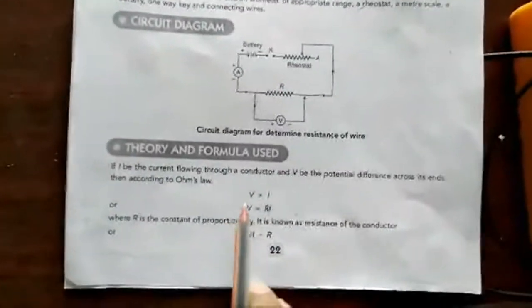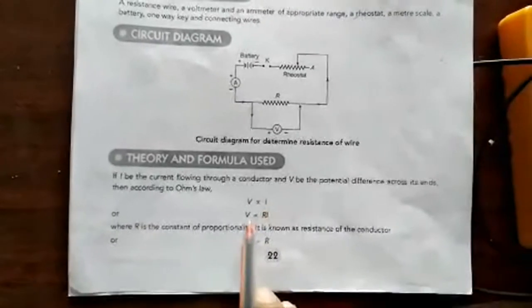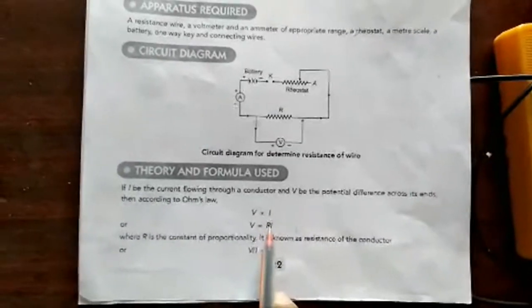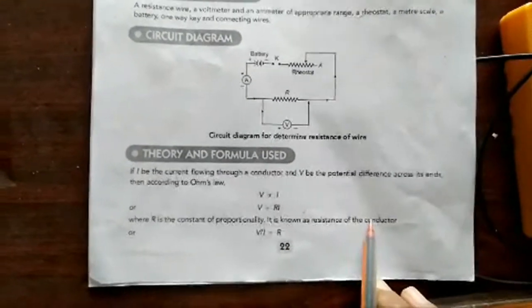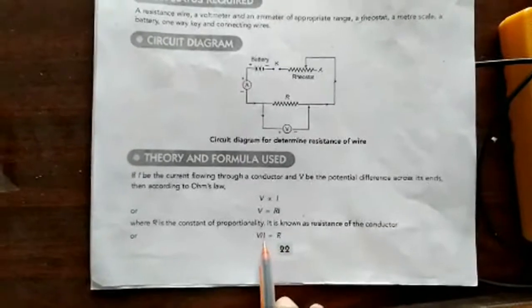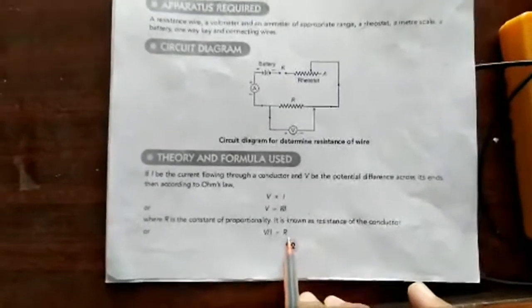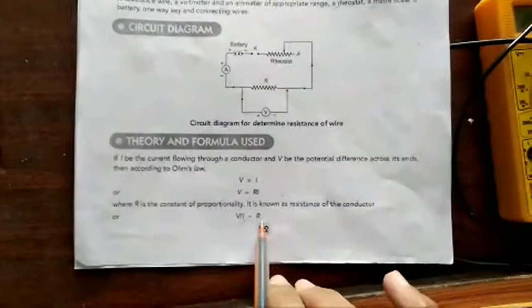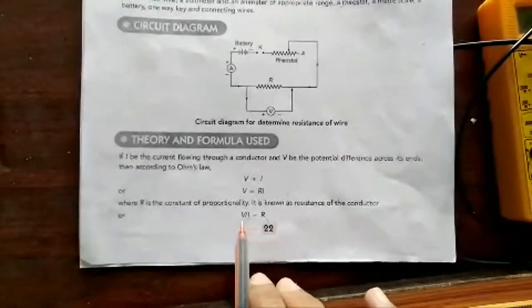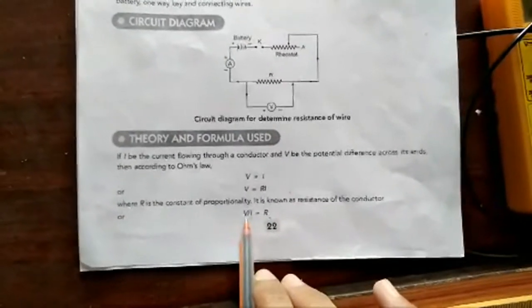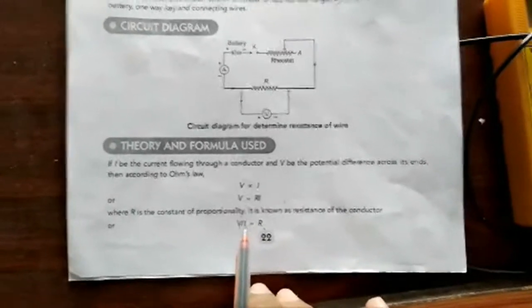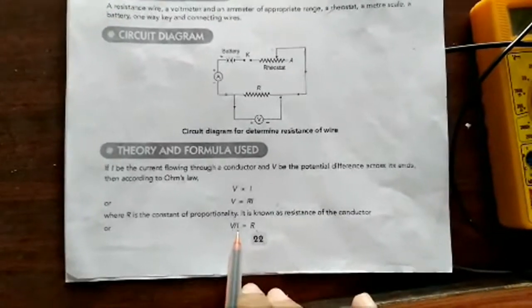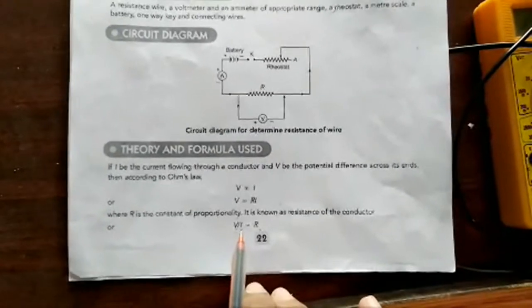So you can see over here that V is proportional to I, and V is equal to RI, where R is the constant of proportionality, which is also said to be the resistance of the conductor. Therefore, V upon I is equal to R. So the resistance of the conductor can be found by taking different readings of the voltage as well as the current flowing in the conductor. So I will take seven readings of the current as well as the voltmeter.